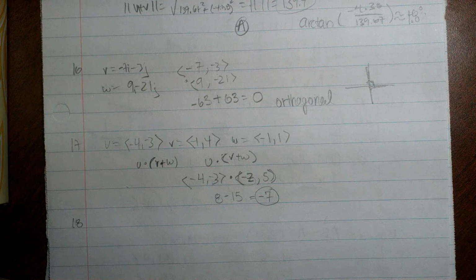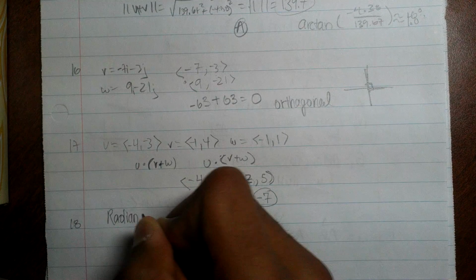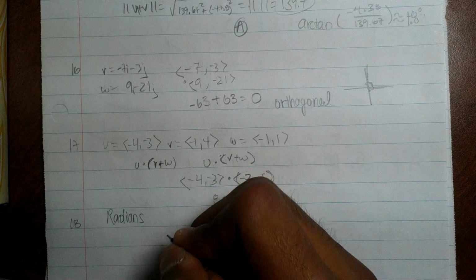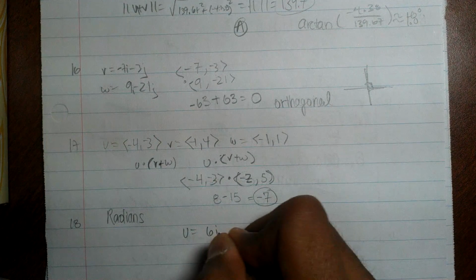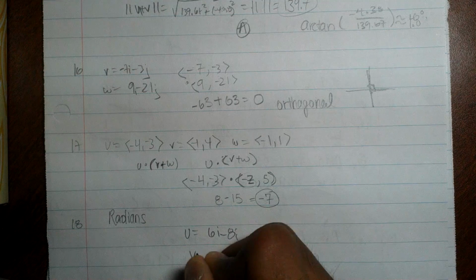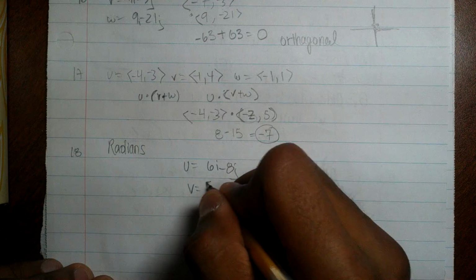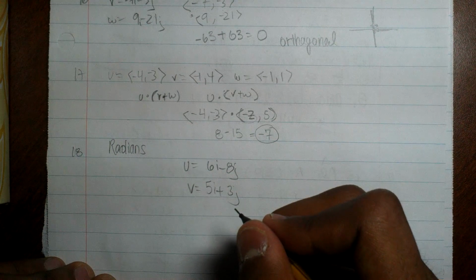18. Angle between the two vectors, and express in radians. They say radians, so observe that. Look at that, my handwriting has degenerated over the last 4 videos. Anyway, u equals 6i minus 8j. v is 5i plus 3j.